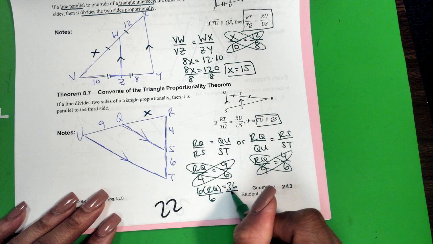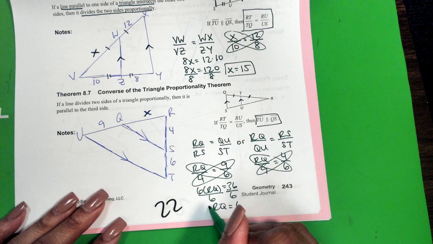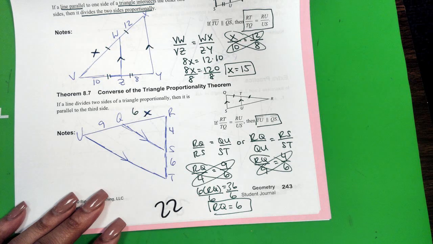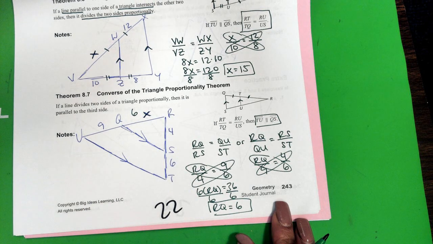And then when I divide by 6, RQ gives me 6. So this is 6. Okay, so those are two examples on proportionality theorems. And we're going to go on to our next page. Note you can always pause at any moment.